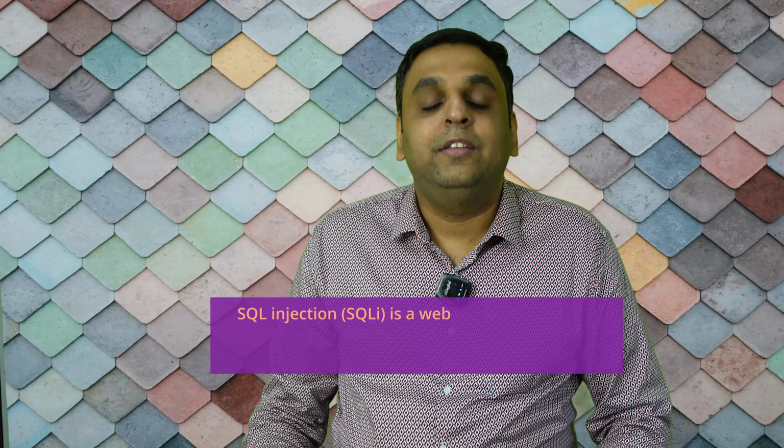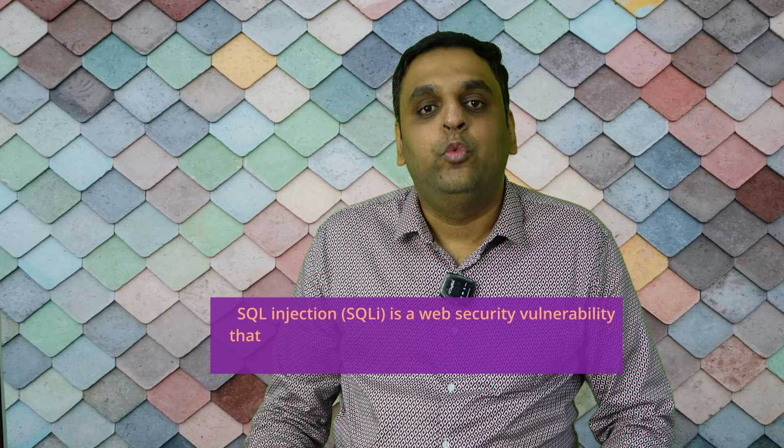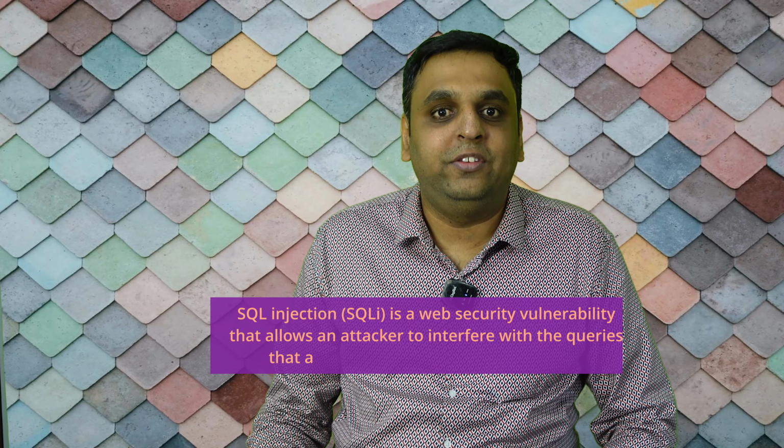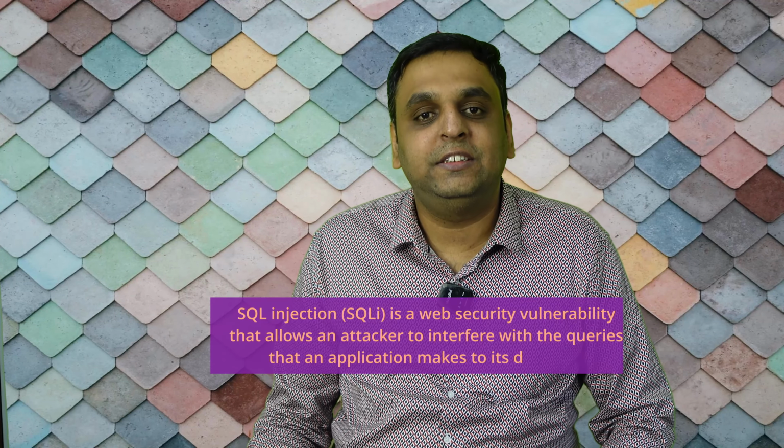SQL injection is a web vulnerability where an attacker is able to modify the SQL queries that the application sends to the server. By modifying the SQL queries, an attacker is able to view the data to which normally he doesn't have access to. In some cases, an attacker may be able to edit or delete the records, which may badly impact the application and its availability.